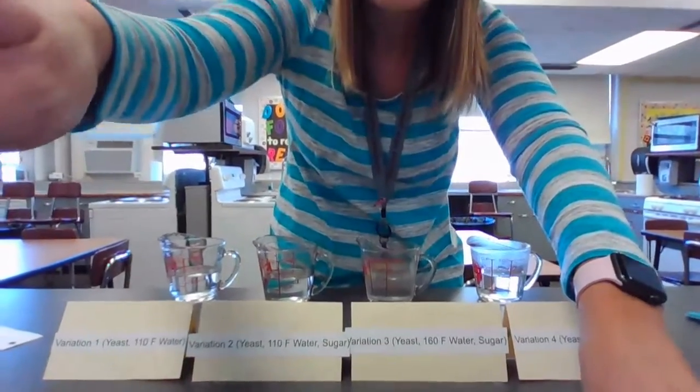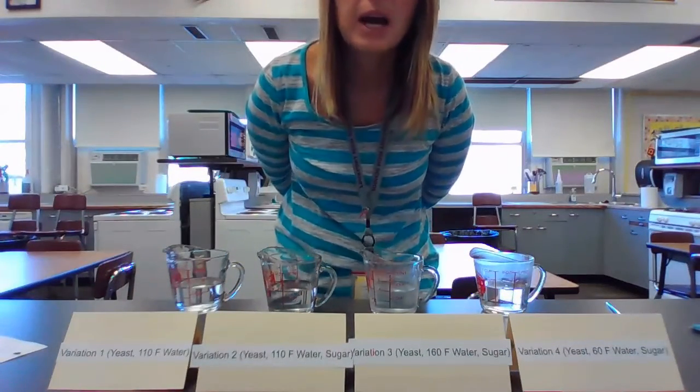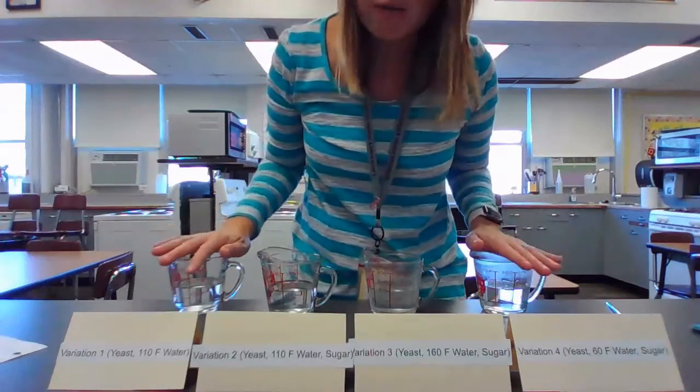And today, we are going to talk about yeast being a leavening agent and some of the factors that affect how well yeast grows in environments. So what we are doing is an experiment with yeast, with different water temperatures. Some of them have sugar. There's one without sugar, and so I have not added any sugar. The only thing I got ready so far is the different water temperatures.